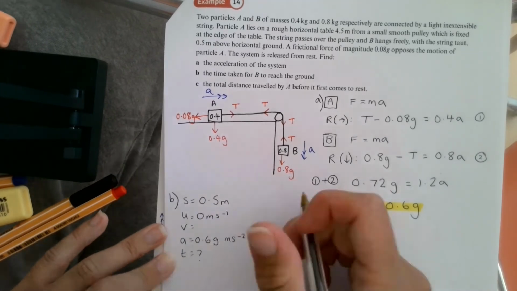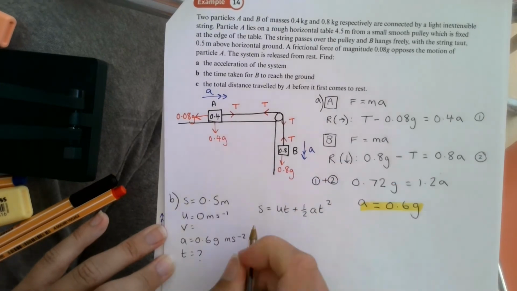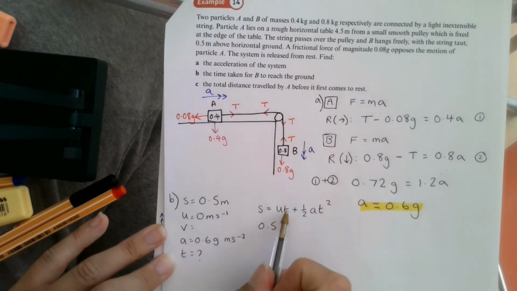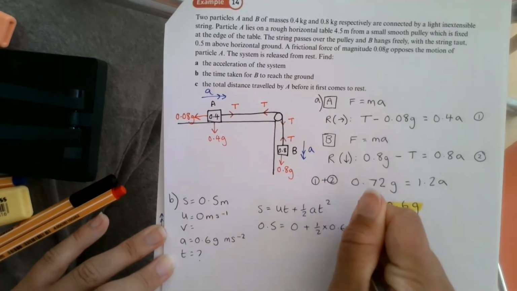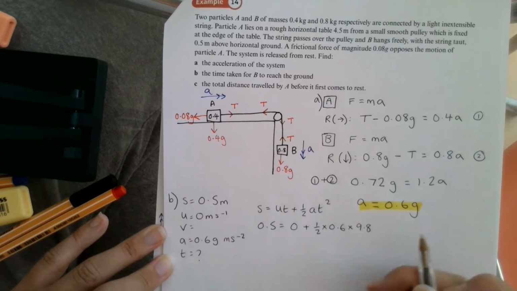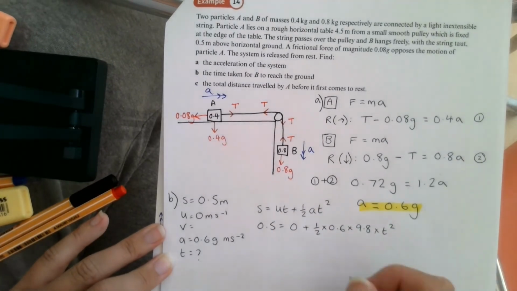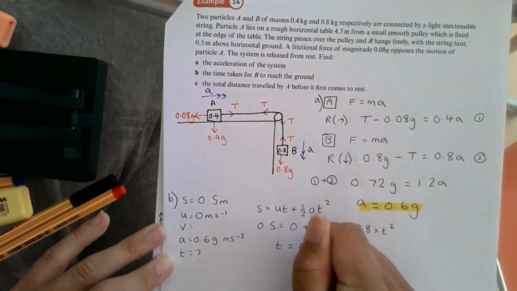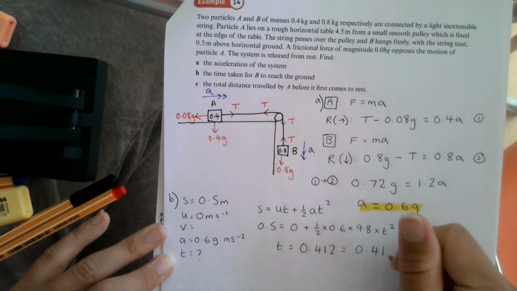So I'm going to use s equals ut plus a half at squared. s is 0.5, u is 0, so that bit disappears. I've got plus a half times 0.6 times 0.8, because that's g, times t squared. I'm not going to bother resolving all that, you do that. I would end up with t equal to 0.412, or round that to two significant figures, 0.41 seconds.